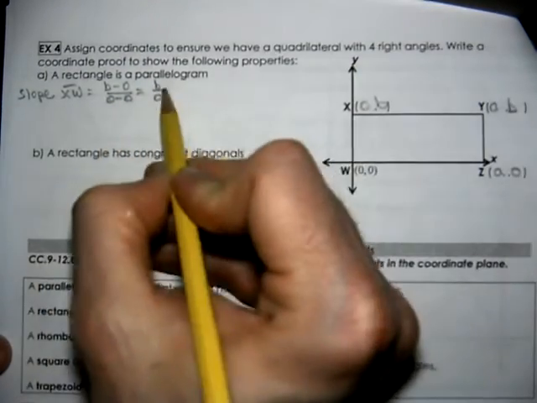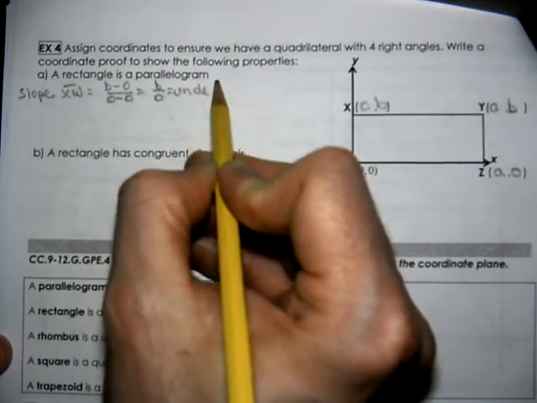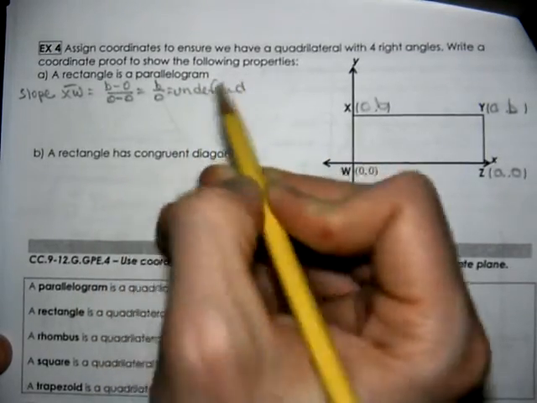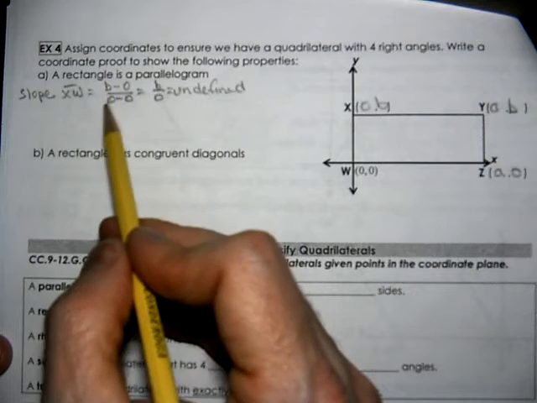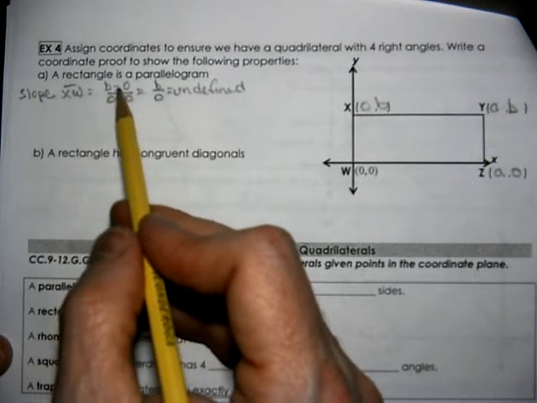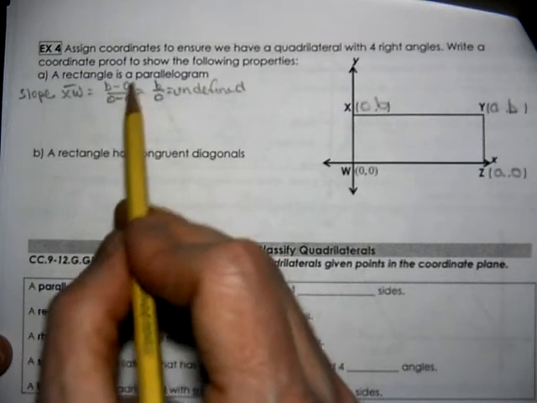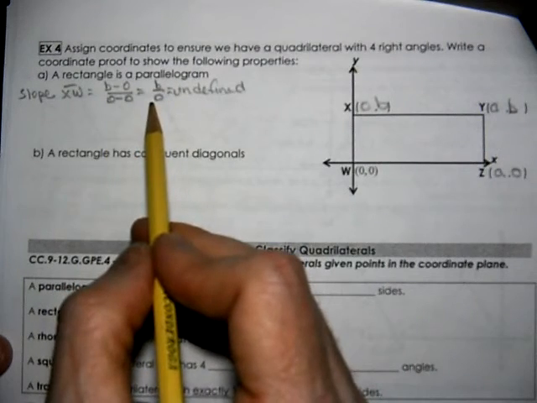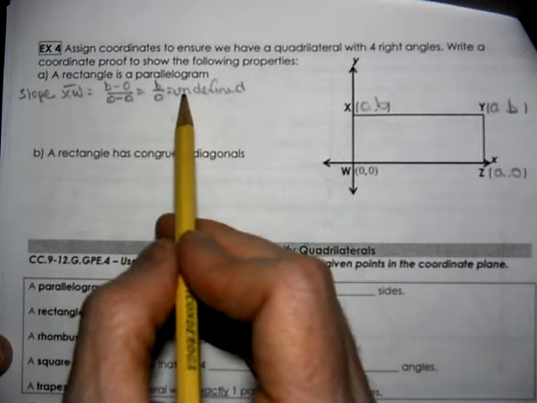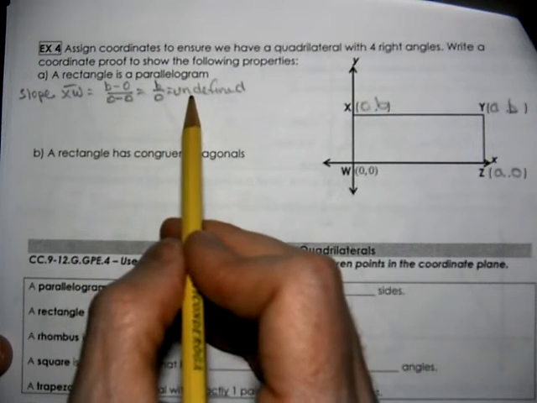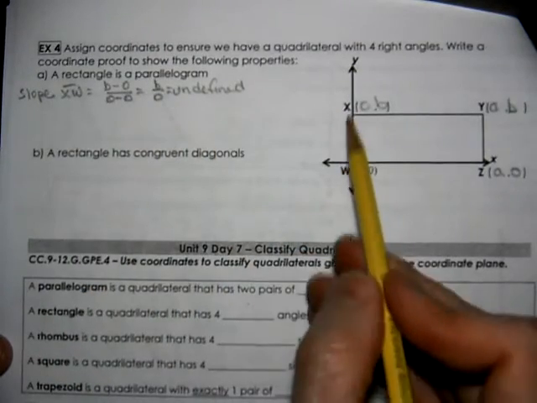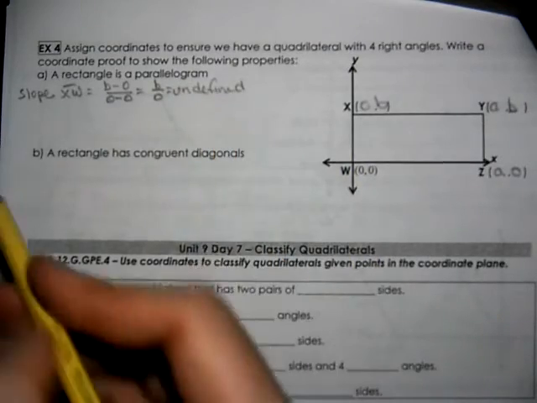That's b over 0, which is undefined. Now it wouldn't have mattered if I said y2 minus y1, x2 minus x1. That's typically how you'd say it. The point is that the denominator would be 0 regardless. If the denominator is 0, then your slope is considered undefined. It's vertical. It's going straight up and down. That's undefined.